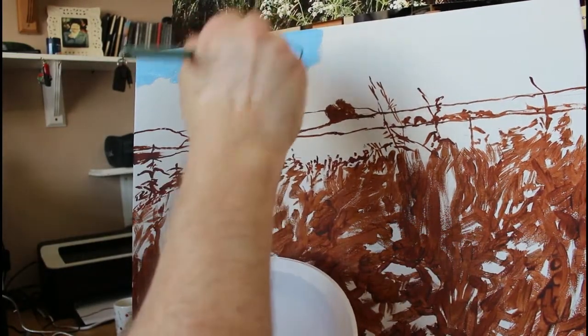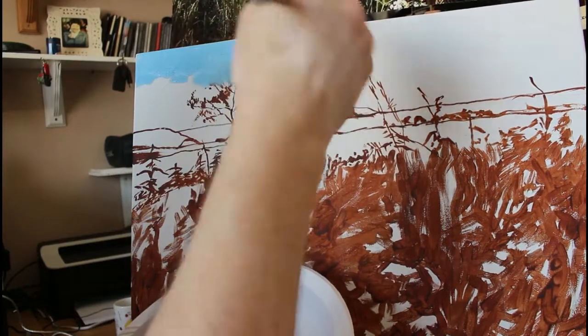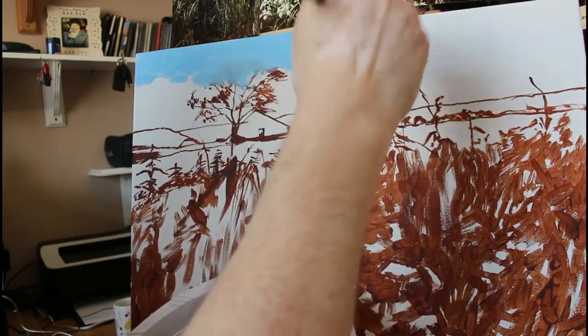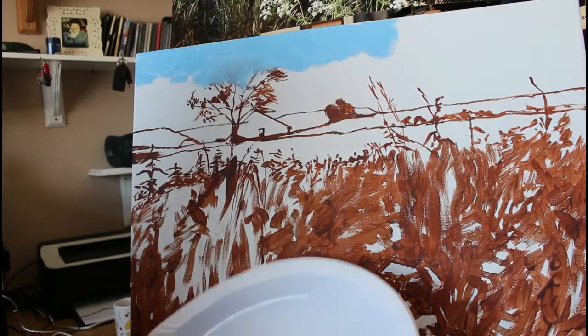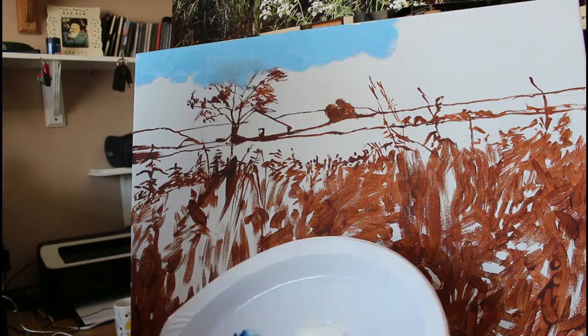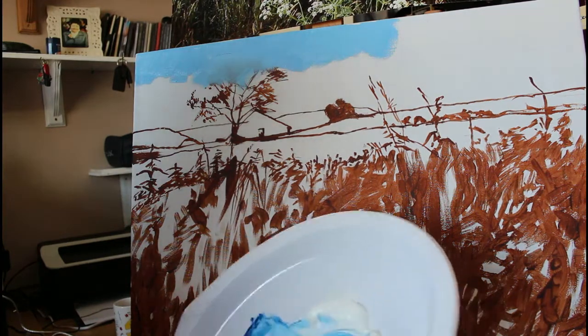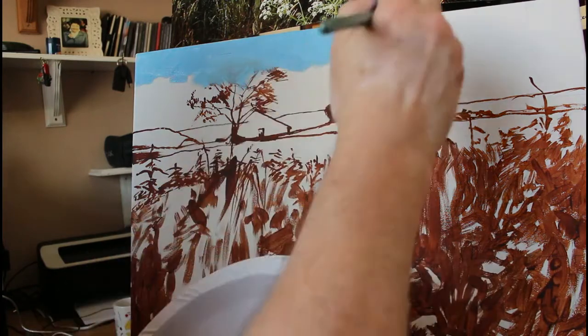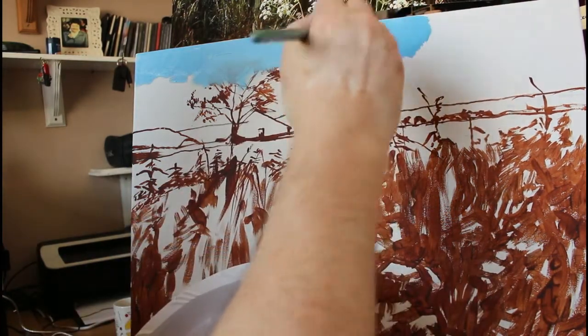So I'm going to go right across the painting with this mixture, this first mixture of cobalt blue and titanium white. Put plenty of paint on the brush. The thing about oil paint is it has a lovely texture to it. There's no point being shy with it. Don't put it on too thin. Just get it in there.